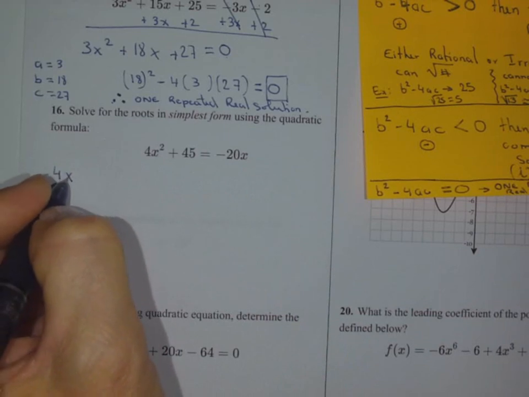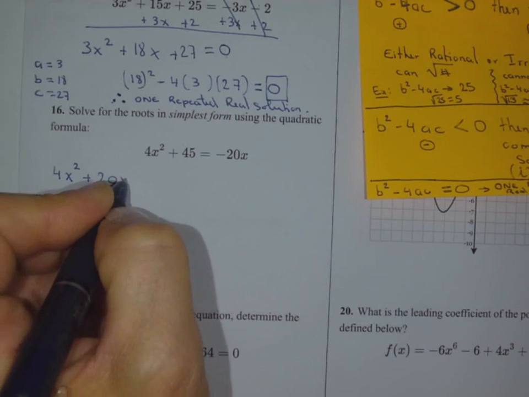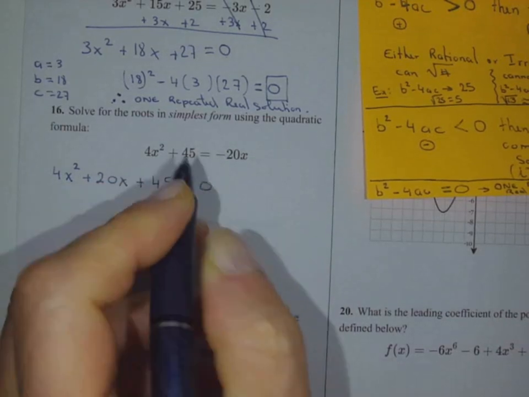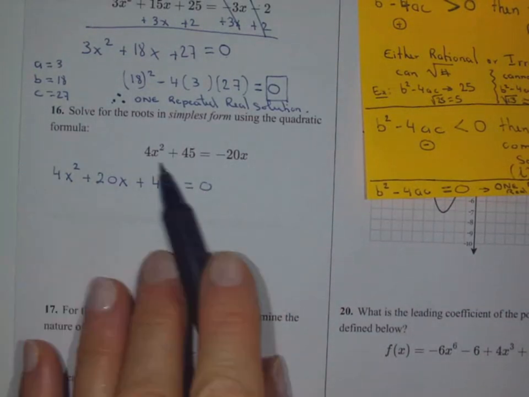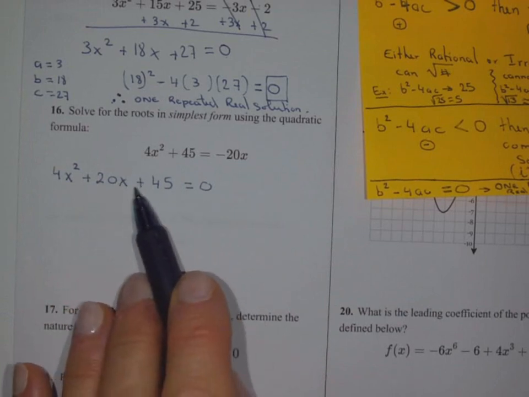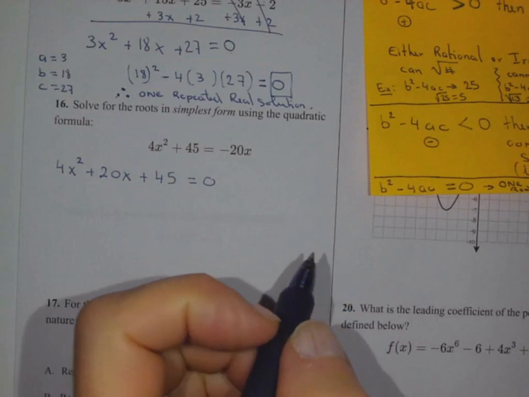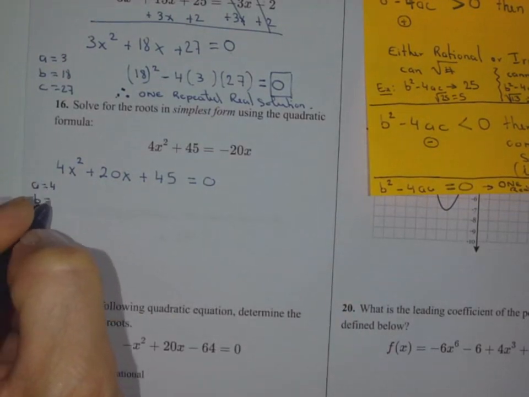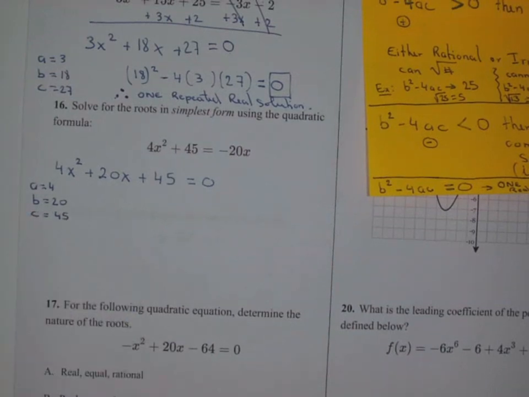So I'm going to have 4x squared plus 20x, and then plus 45. Notice how I squeeze that 20 between them here, because I want that in standard form: quadratic term first, linear term next, constant last. Okay? And now we need the quadratic formula. So my a value is 4, my b value is 20, my c value is 45.